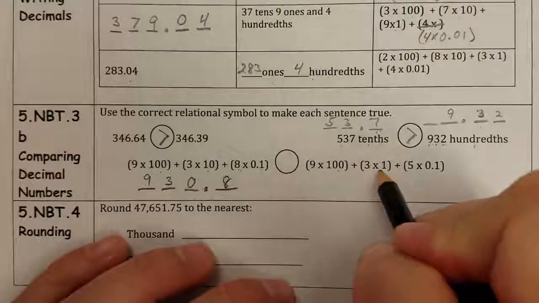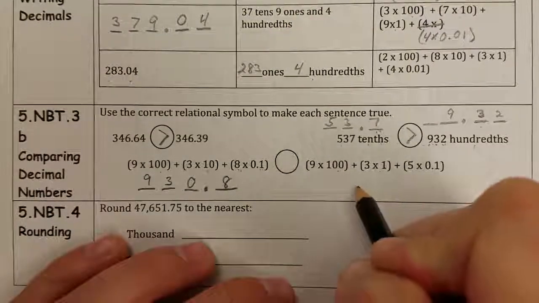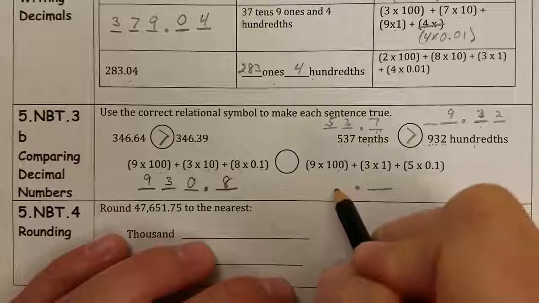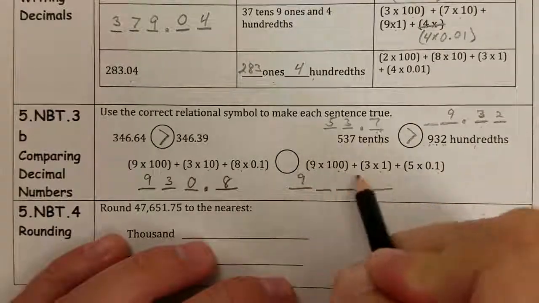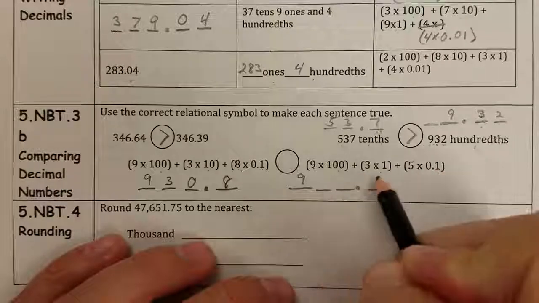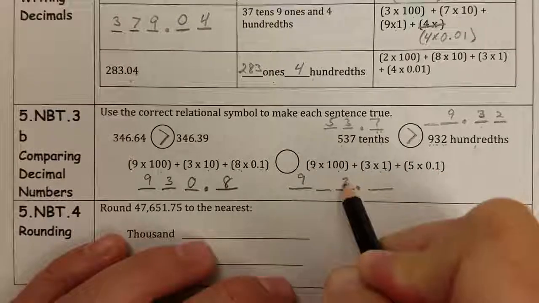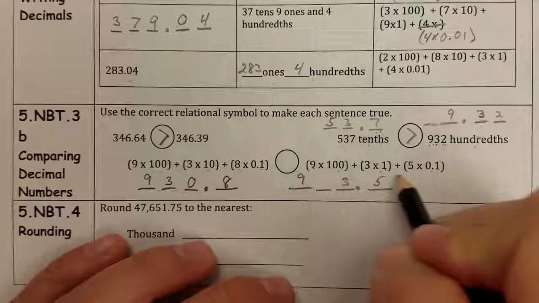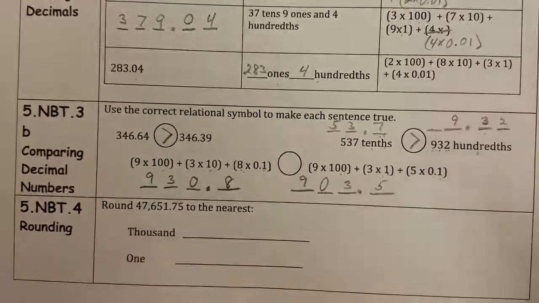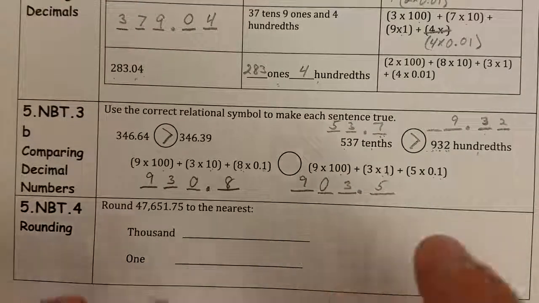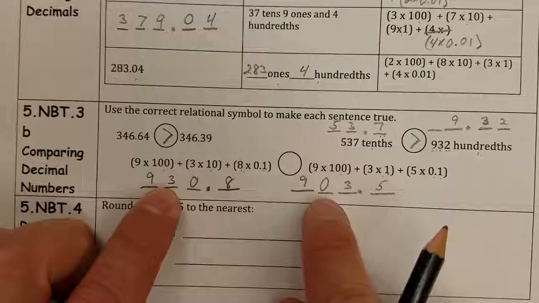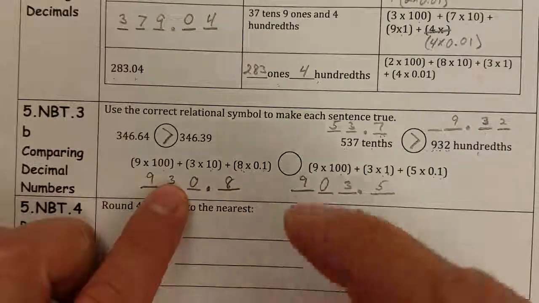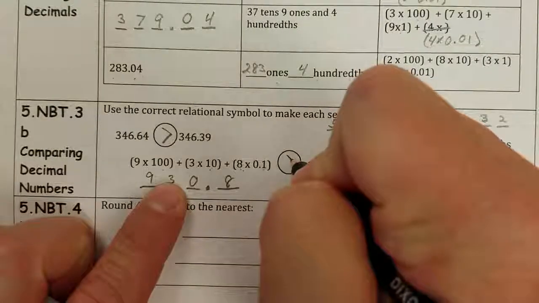And now hundreds, ones, and tenths. So I'll put my decimal point. Tenths, ones, tens, hundreds. 9 hundreds, 0 tens. Notice there's nothing there. 3 ones, and 5 tenths. And so now I know. I'll put that there. And now I can compare them just like I compared them in that expanded form. 9 hundreds is the same. 3 tens, 0 tens. So this number is definitely greater.